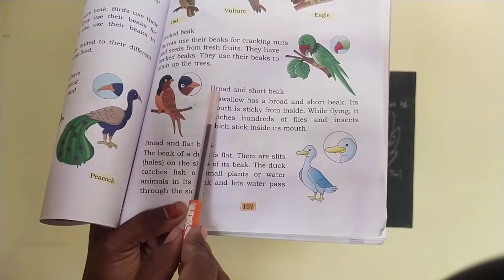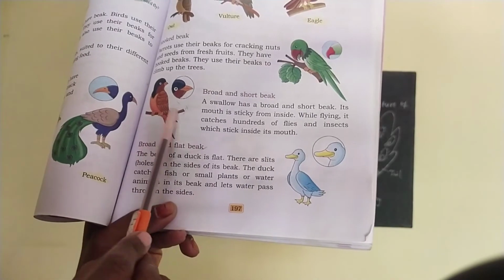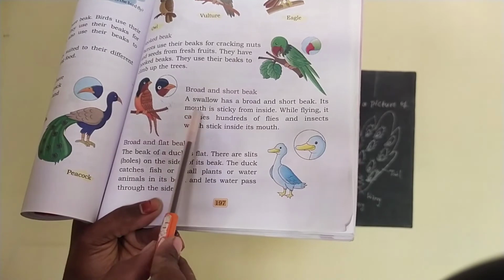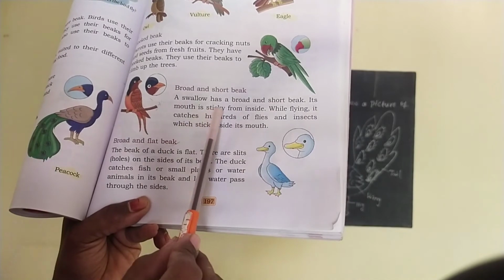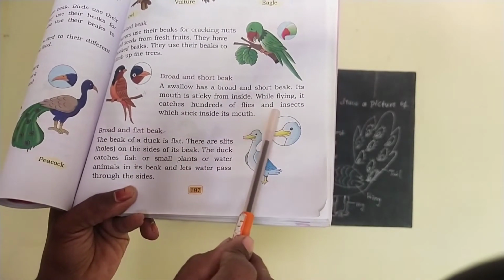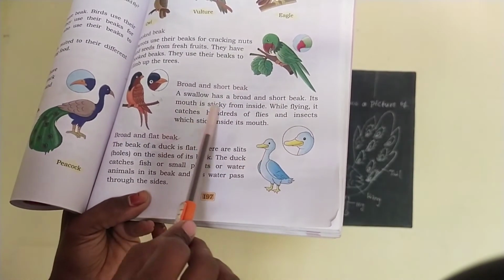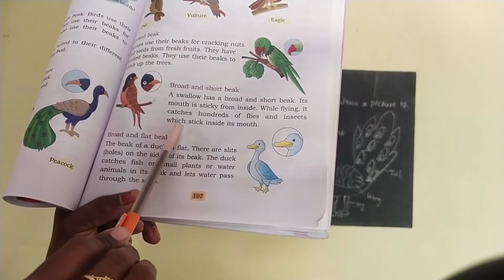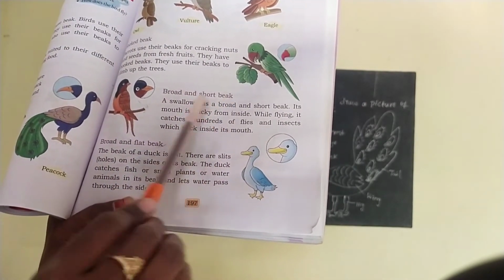Next type is the broad and short beak. Observe here, the beak is broad and also very short. A swallow has a broad and short beak. Its mouth is sticky from inside while flying. It catches hundreds of flies and insects which stick inside its mouth. Okay, this is about the broad and short beak.